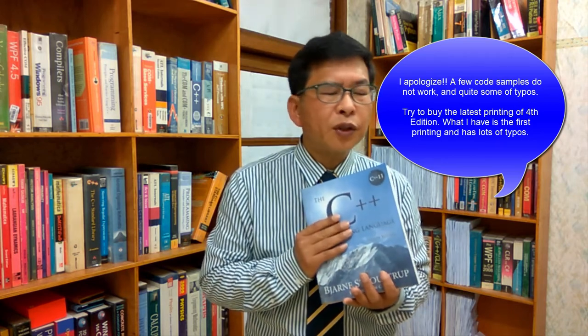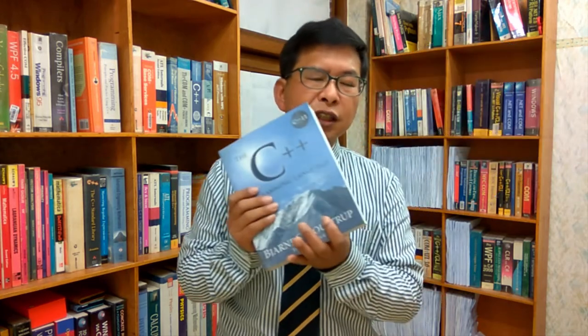As of today, the third printing is released. So if you are going to purchase this book from Amazon or some nearest bookstore, try to find the third printing. This is the first printing. It has lots of flaws in it.